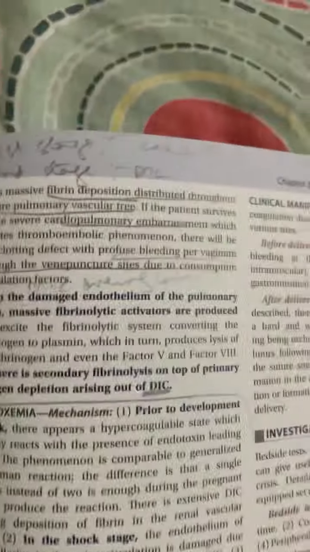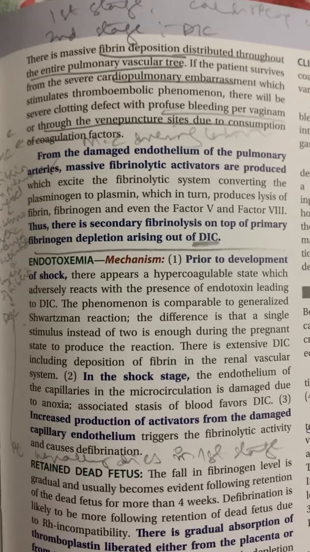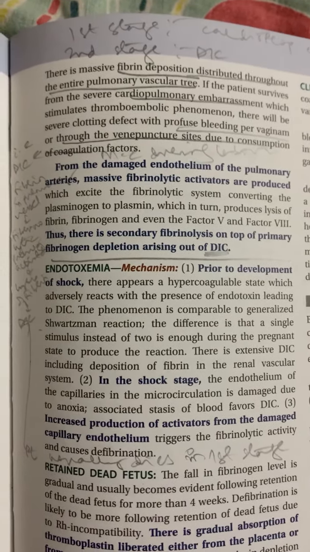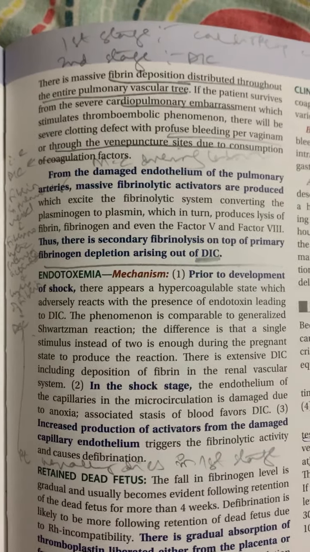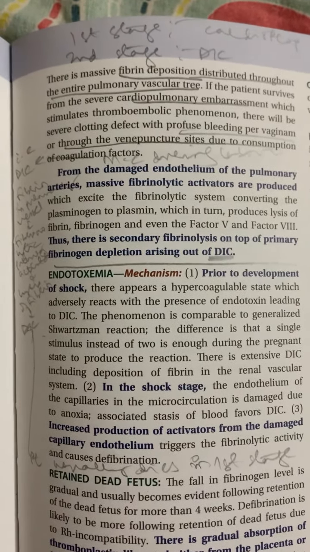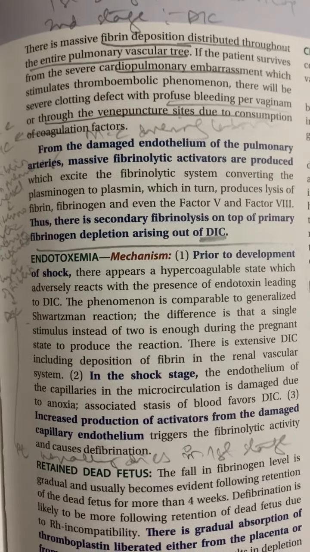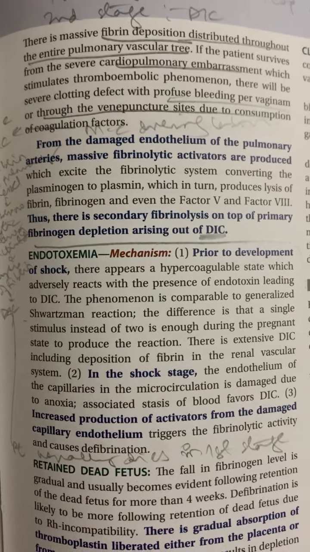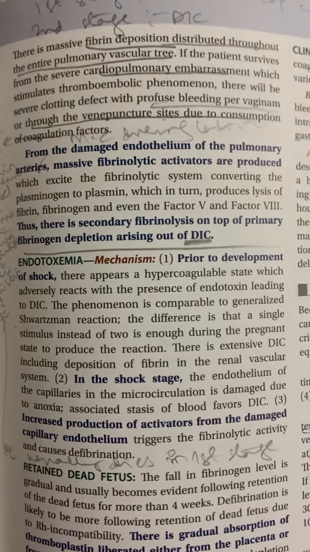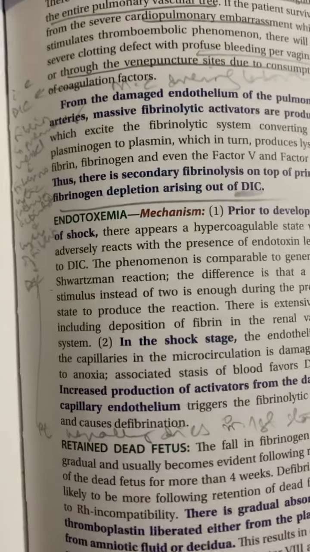So why is this happening? As soon as this happens, there is massive deposition of fibrin, platelets, etc. They come and form a clot in the pulmonary tree. So this is seen in two stages. First stage, there is just cardiorespiratory embarrassment, which is stimulating a thromboembolic phenomenon. So the first stage is just cardiorespiratory arrest. Second stage presents with DIC.